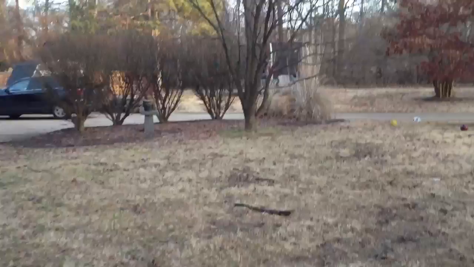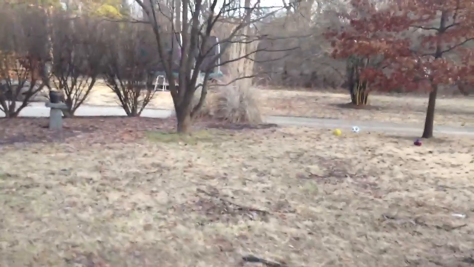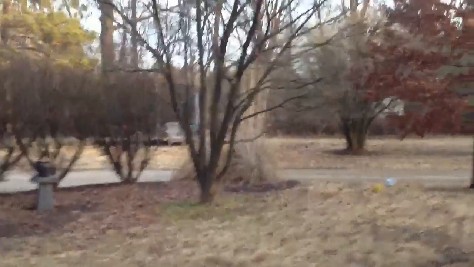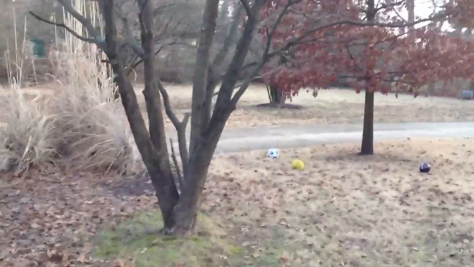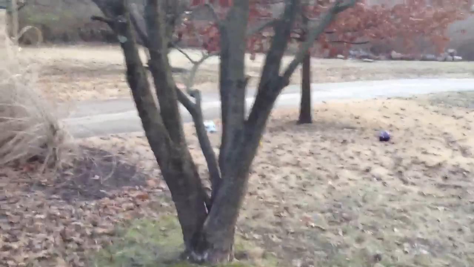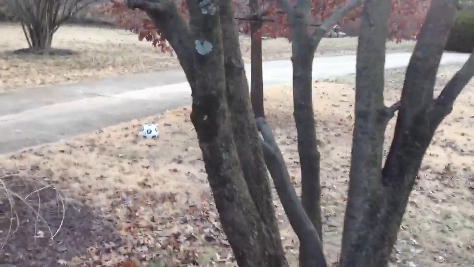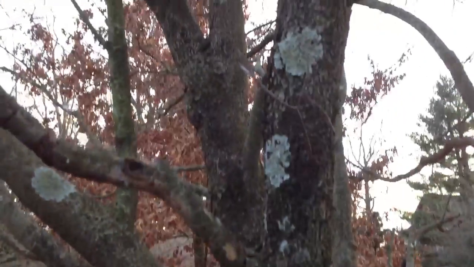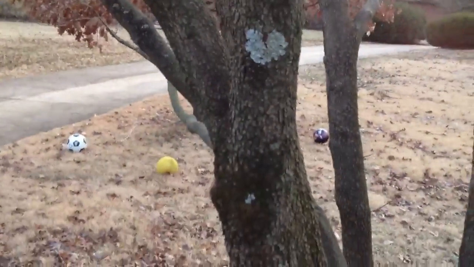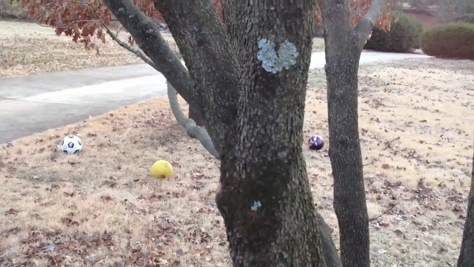Alright, even if we walk over here to this dogwood tree, that's a dogwood tree, there's my driveway and a soccer ball. There is moss and lichens growing right there. Again, facing north, which is behind me.